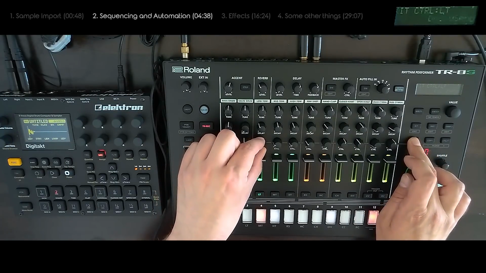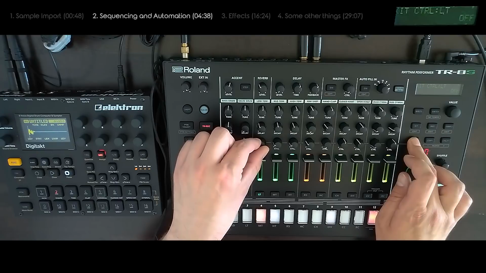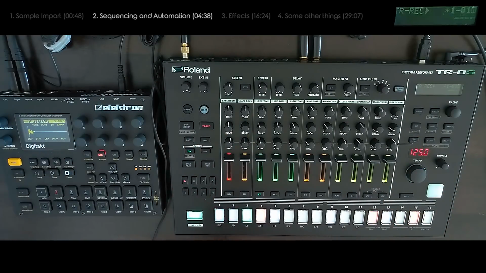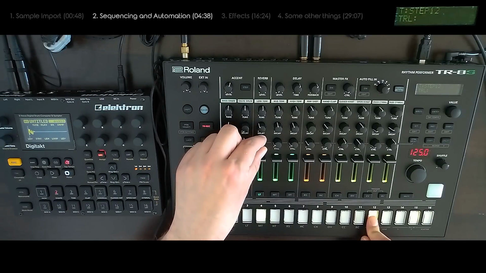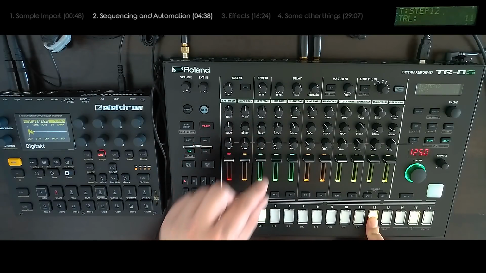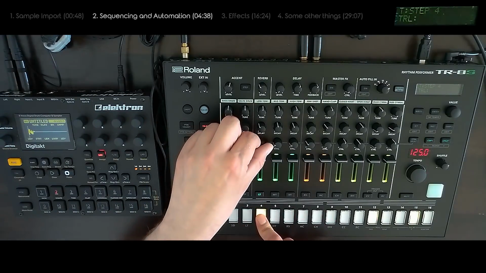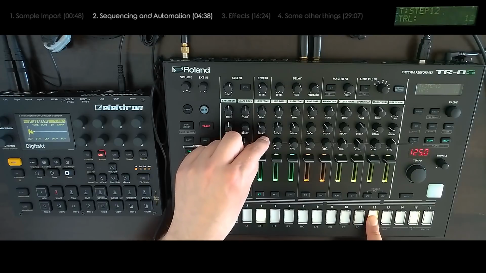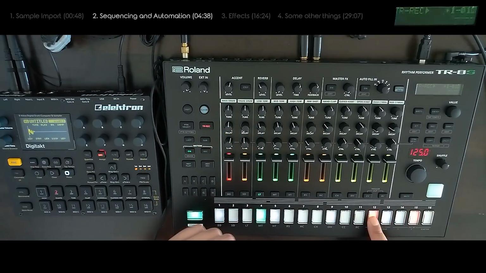Let's select the bit reduction again and you can hear the difference. Okay. We couldn't hear the difference because this parameter only goes up to 12 while the filter goes up to 255.